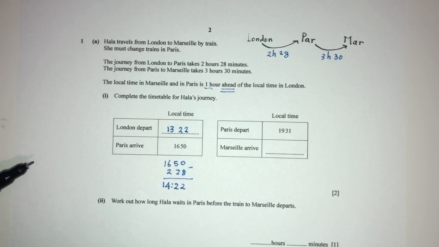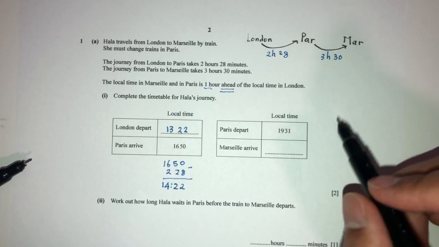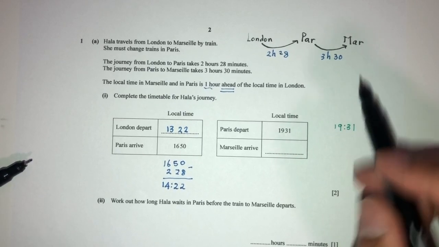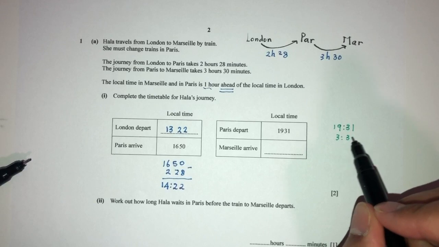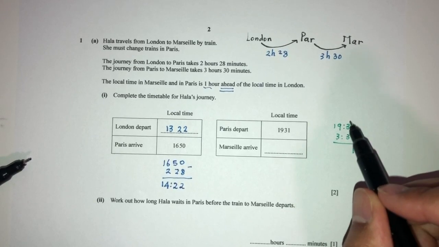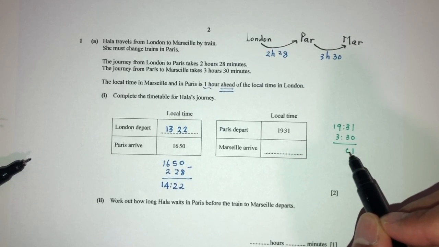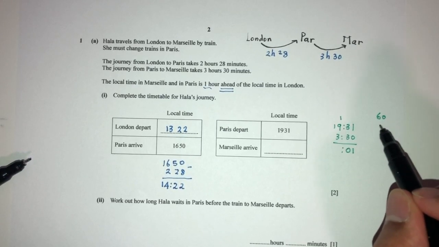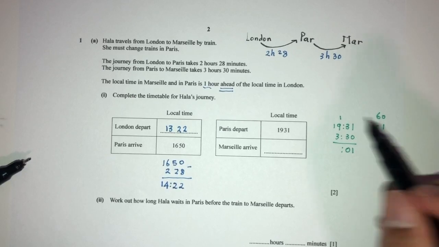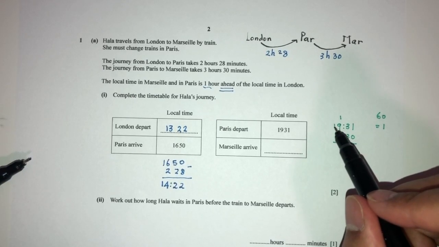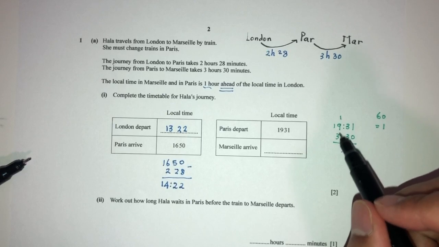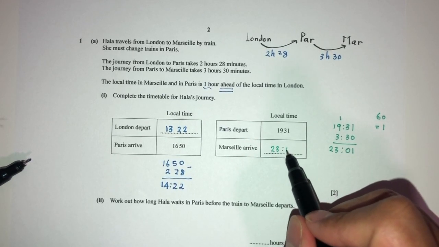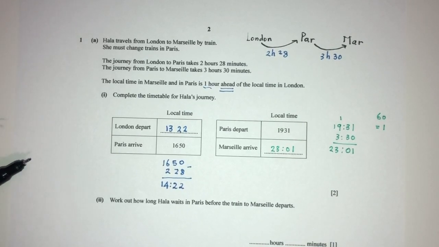Now, what is the time in Marseille? So pretty easy. Here we know the time taken will be 3 hours and 30 minutes. That will be 1, that will be 6, so it becomes 0, and that becomes 1 here, because we know 60 minutes is equal to 1 hour. That's why we have to add 1 over here. Now 19 plus 1 is 20, 20 plus 3 is 23. So she will arrive at 23:01. This is the local time in Marseille.